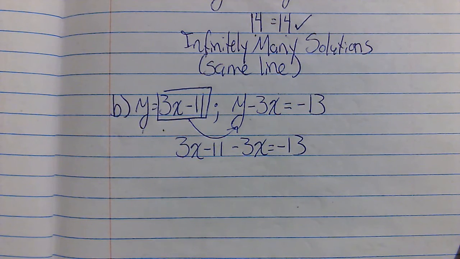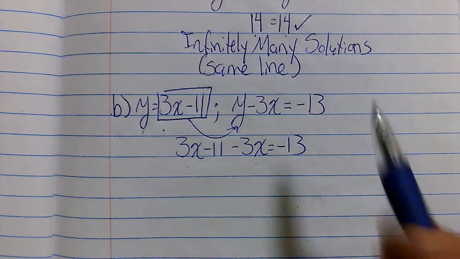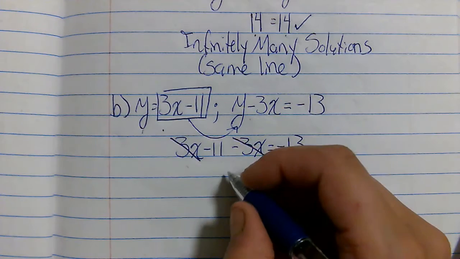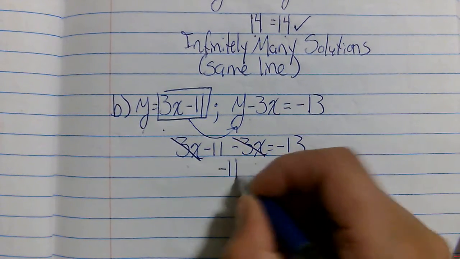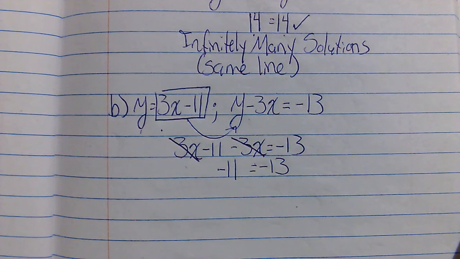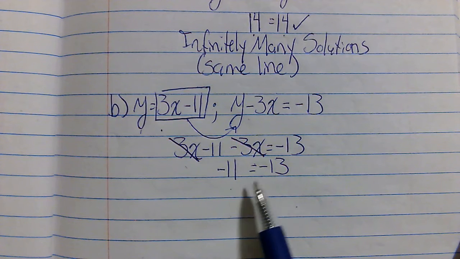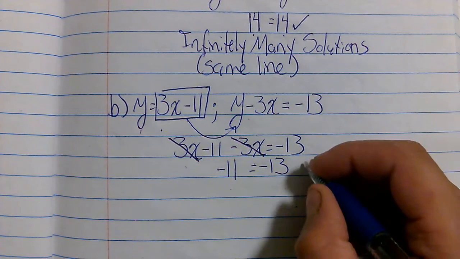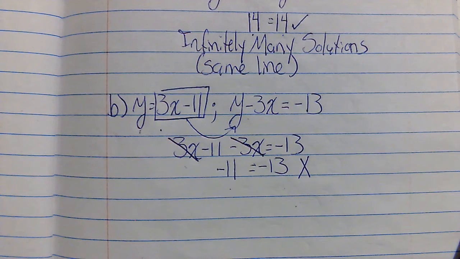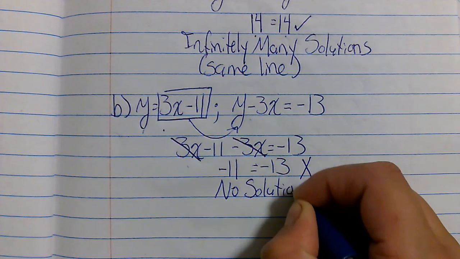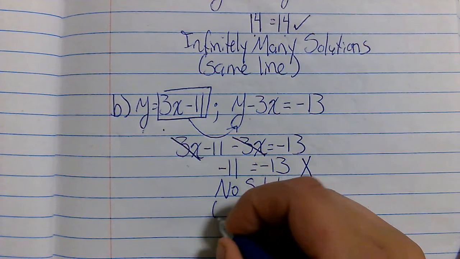I'm going to combine like terms. I have 3x and negative 3x, so these guys actually cancel each other out. So on this side of the equation, I have negative 11 equals negative 13. If you solve any sort of equation and you get one number equaling a totally different number, which is never possible, this can never, ever, ever be true. So this is no solution. Why? Because these are parallel.